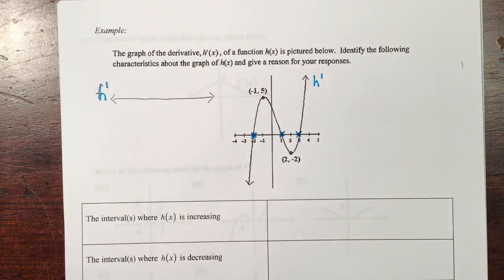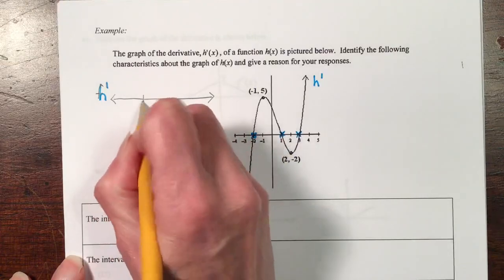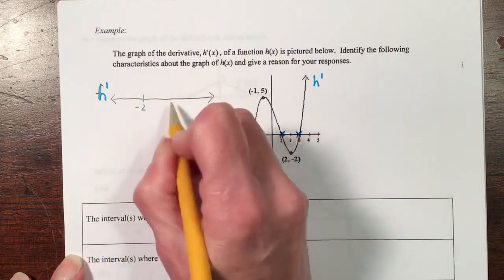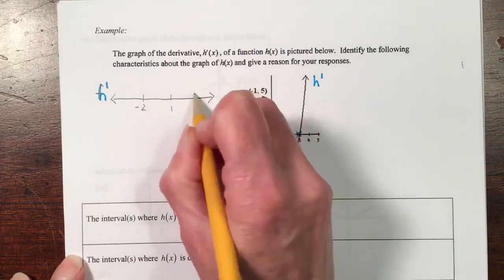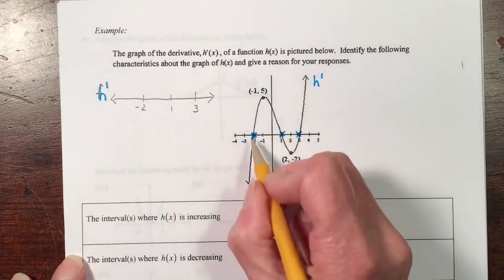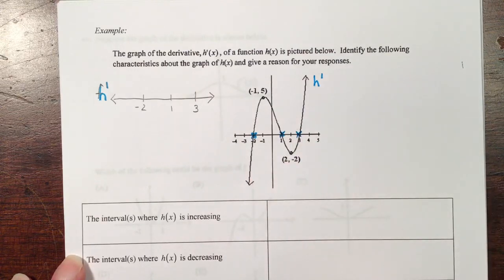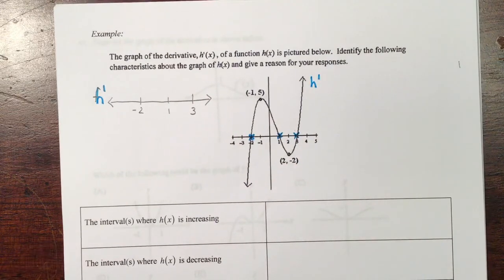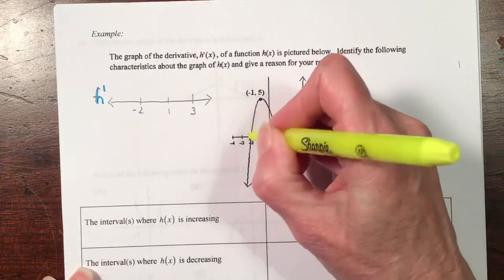Anytime the graph of the derivative crosses the x-axis, so I have -2, 1, and 3. So these are where the derivative equals 0, or my critical values. Now I need to determine where the graph of the derivative is positive or negative.